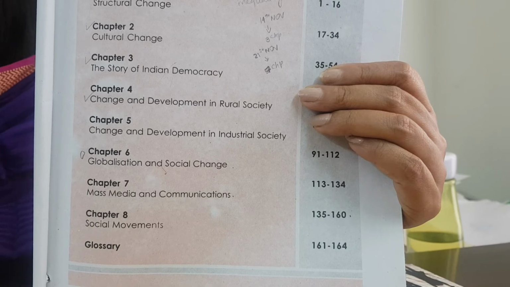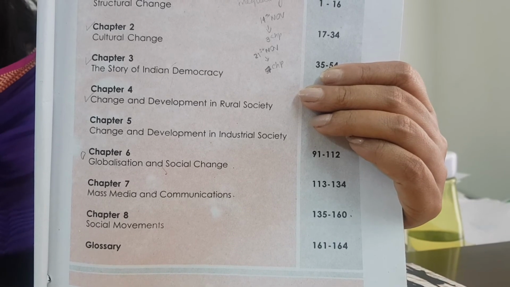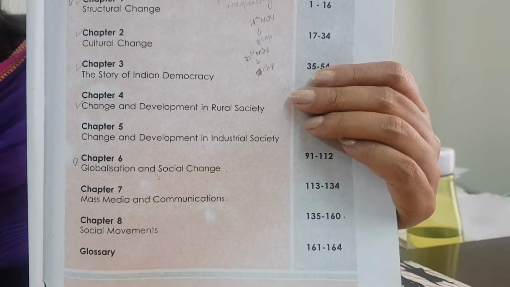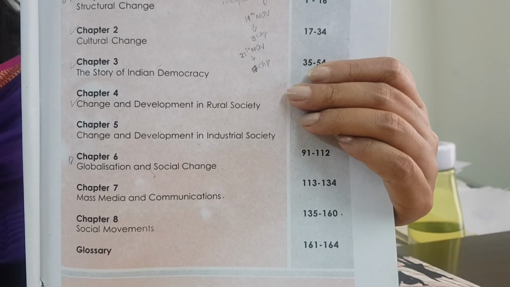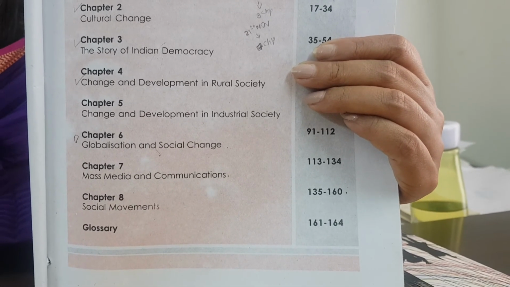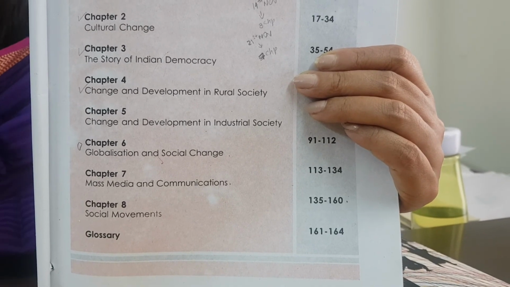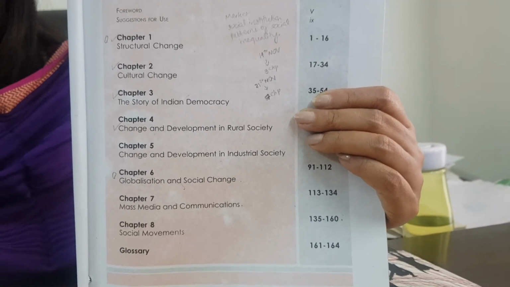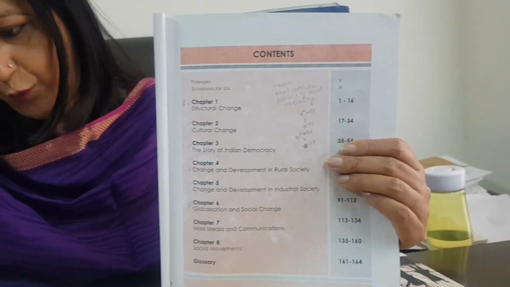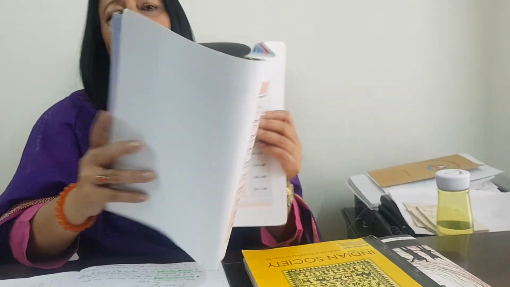And lastly, we see it is the social movements, like the movement of the tribals, the women's movement, and other movements which are very important. You also have with you a presentation which gives you a breakup of your syllabus content.